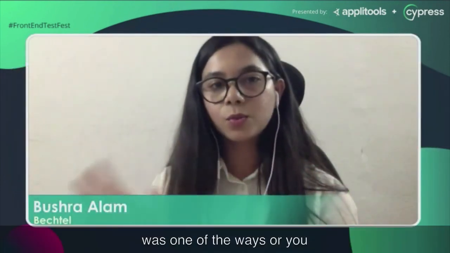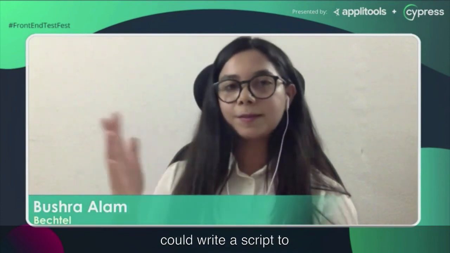How do you distribute tests to run in parallel? Right. So using the multiplier was one of the ways, or you could write a script to split your tests. Great. Is there an easy way to post the test results to Slack? A lot of people use Slack. So is there a Slack integration? Honestly, I'm not aware.